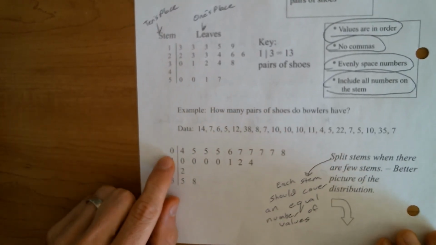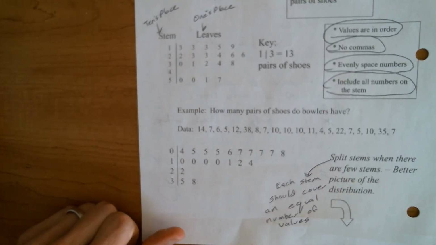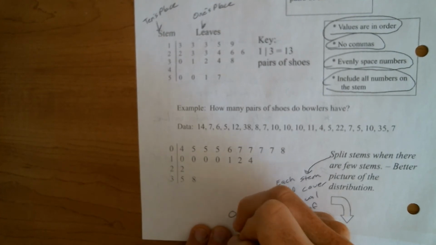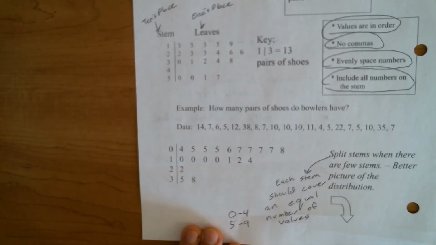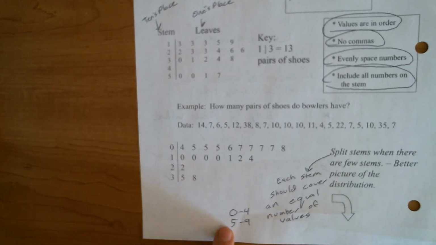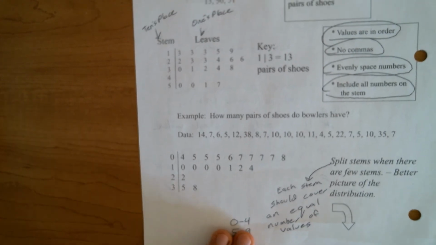number of values. So, for example, we've got this 0 here. There's a large number of zeros here. Maybe when we want to break this down into two separate stems, we'd want to make sure that each one had an equal number of values. So one of the zero stems could go from 0 to 4. Another zero stem could go from 5 to 9. But each of those is representing 5 different values: 0, 1, 2, 3, and 4, and then 5, 6, 7, 8, and 9. You wouldn't break them down in a way that one could have 3 and one could have 7, or one could have 4 and one could have 6. They should always have an equal number of values that they represent.